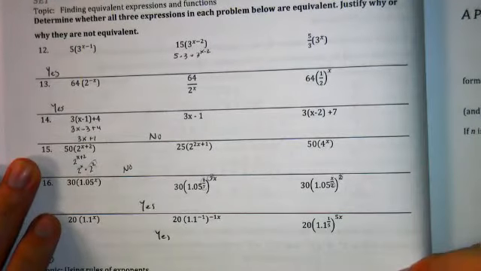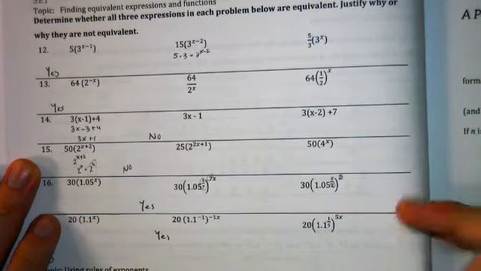If you didn't quite understand that, have your teacher call them over and have them explain it to you.